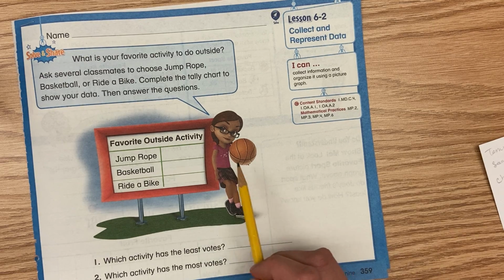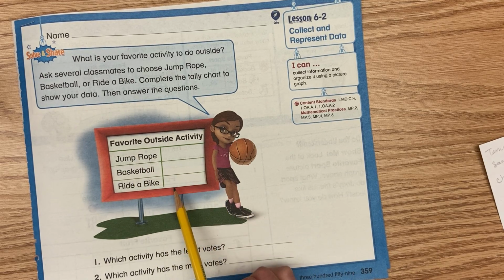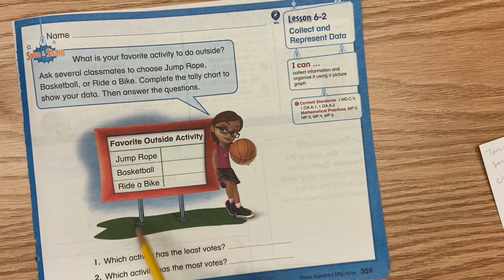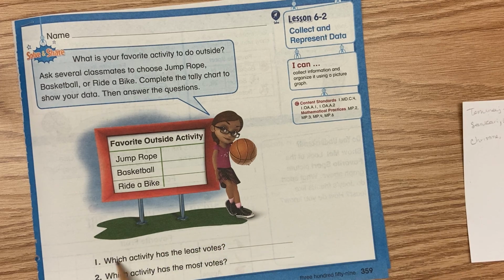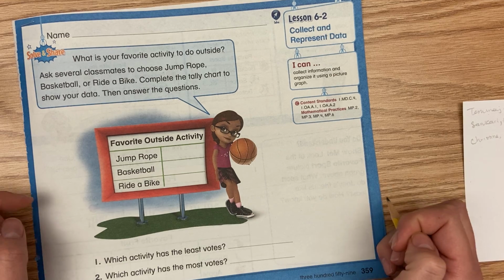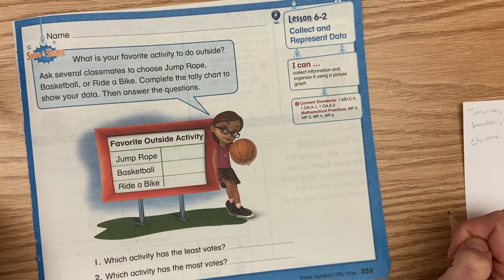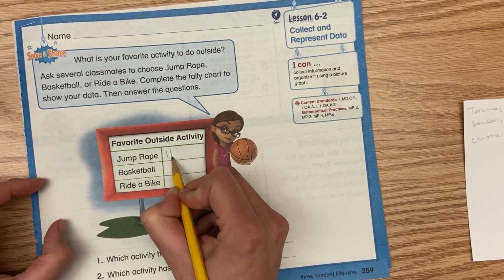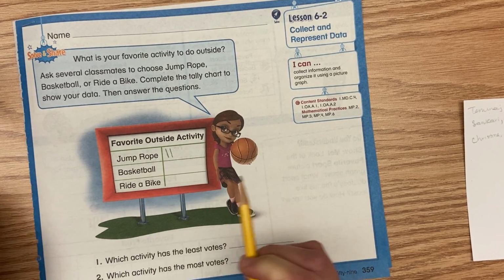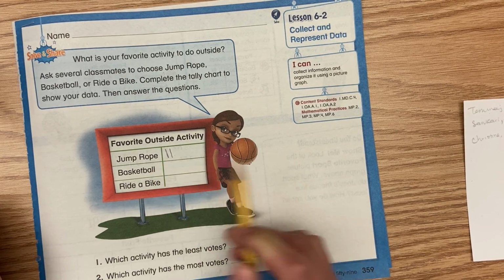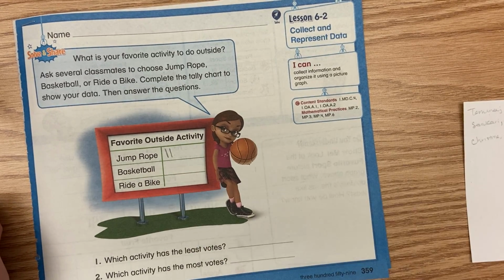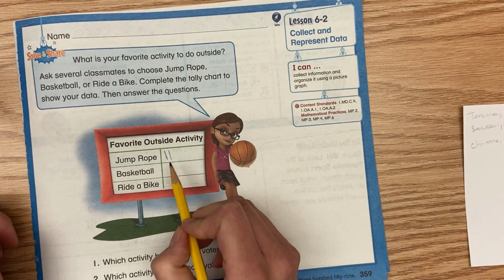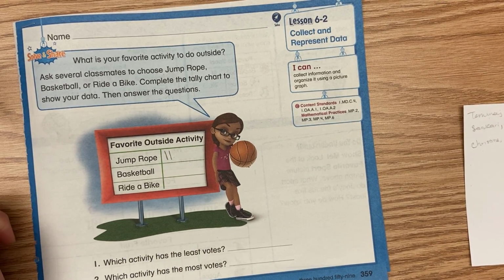So for this part of the lesson, first grade, you can either choose to collect your own data by asking your family members what their favorite outside activity is, jump rope, basketball, or ride a bike, or you're welcome to use the data that I gathered so that way we can answer the questions on the bottom. Okay? I asked several first grade teachers what their favorite outside activity was, and Mrs. Tomina and Mrs. Everly both chose jump rope, so I am going to put 2 tally marks next to jump rope. Okay, this represents both teachers that chose jump rope as their favorite.